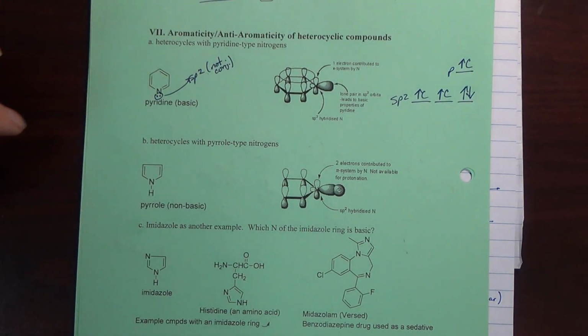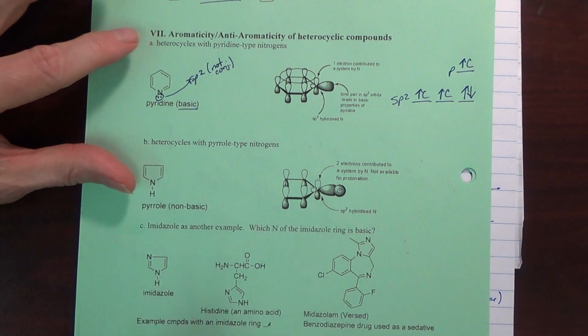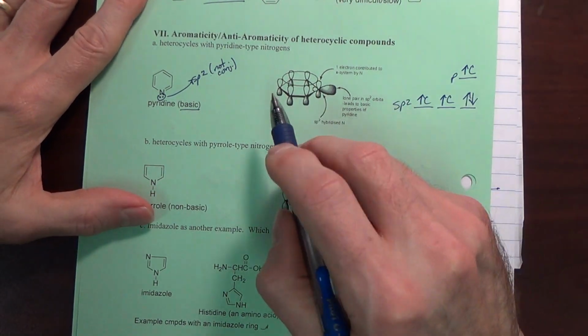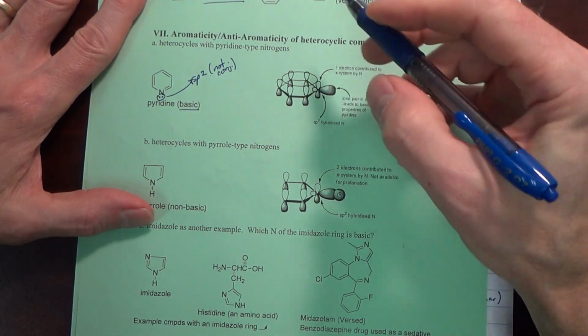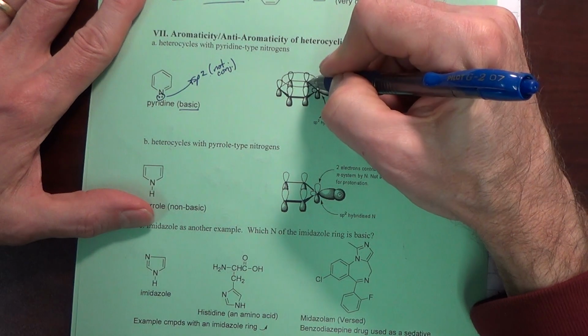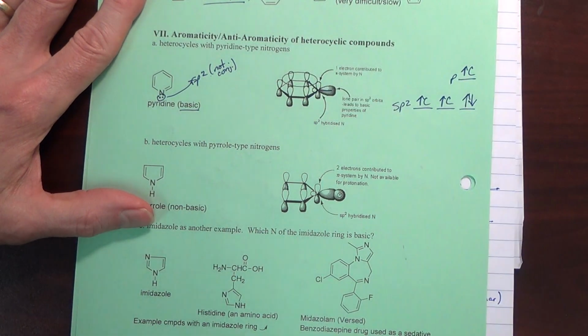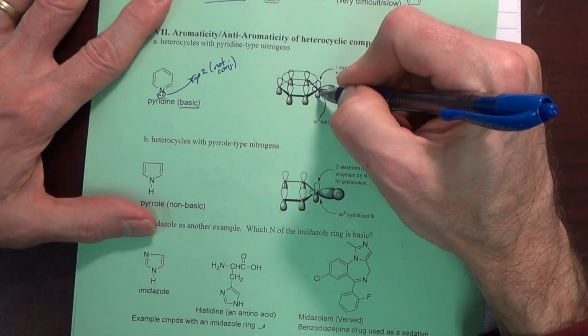And that's why the lone pair has some basicity. If you can see here, the nitrogen being sp2, trigonal planar. That's the trigonal planar there, and then the p orbital is perpendicular to that plane.